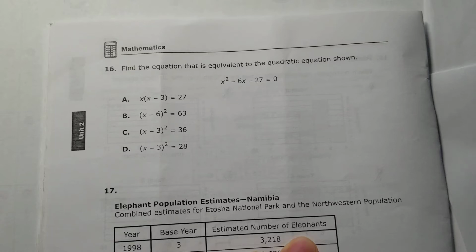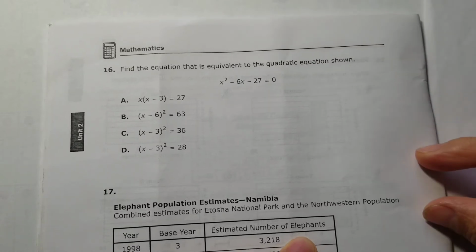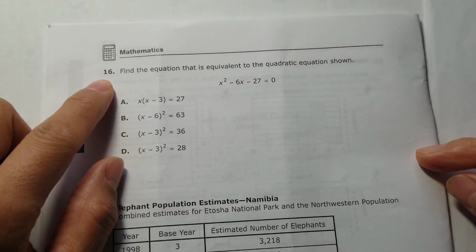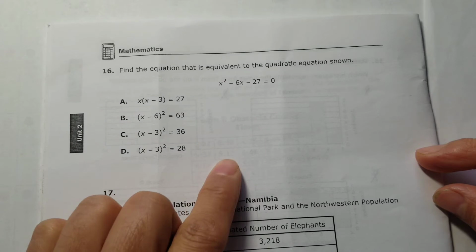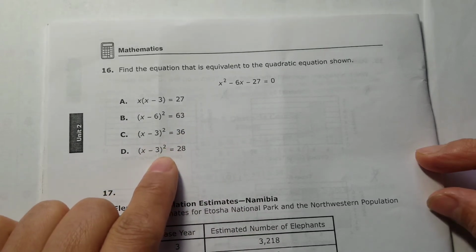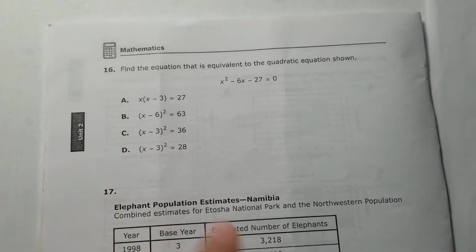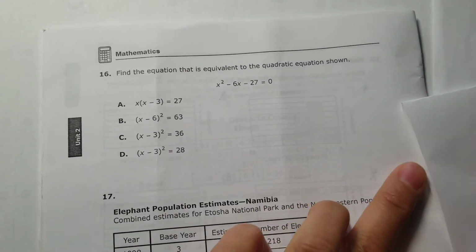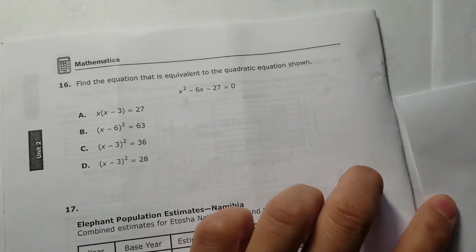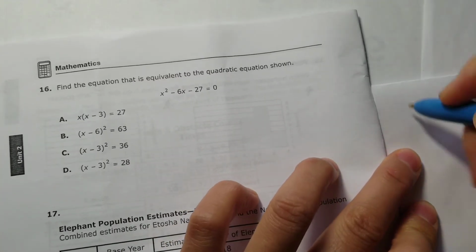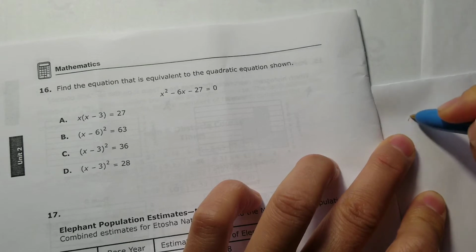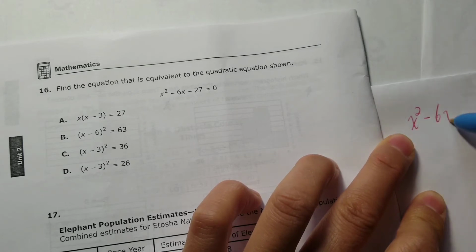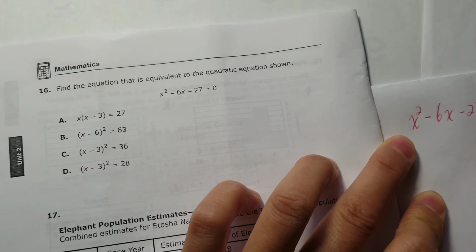Hello, my friends. Today we are going to work on question number 16 for the NJSLA practice. Now, for number 16, there are two different ways to do it. First one, you can use what is called completing the square. So, what we are going to do is move the constant to the other side of the equation.